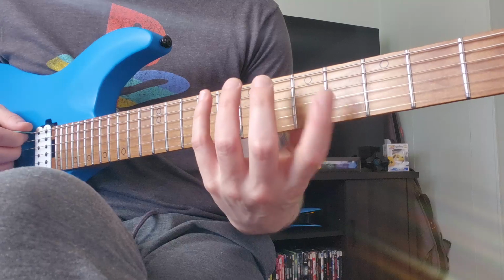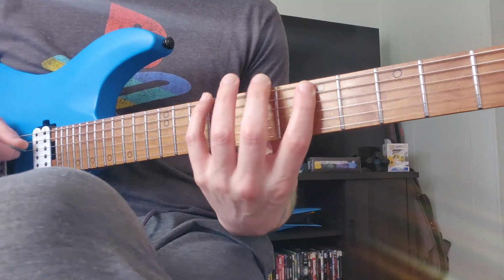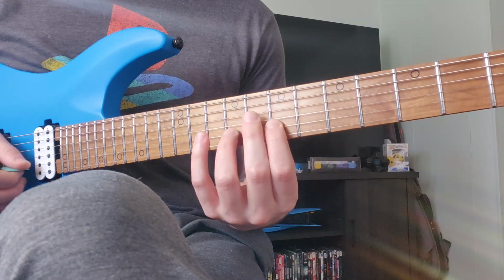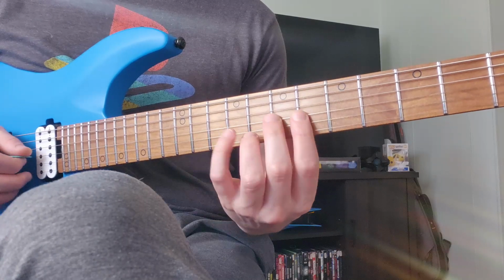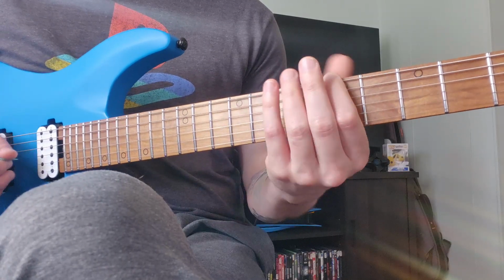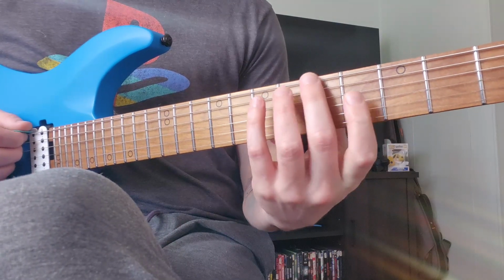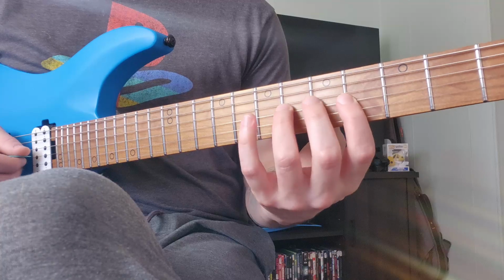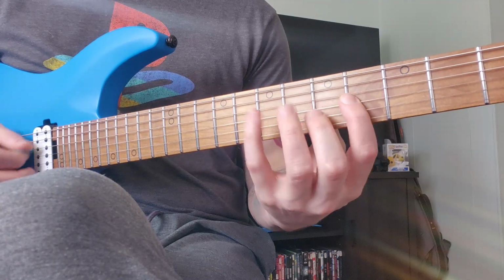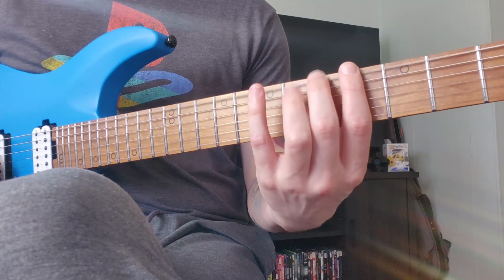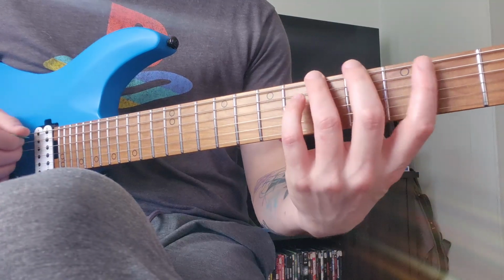So here's the first one we could do, right? 3 note per string. Let's do another 2 octave. This will be starting on the middle finger on the root. Let's start from here now.